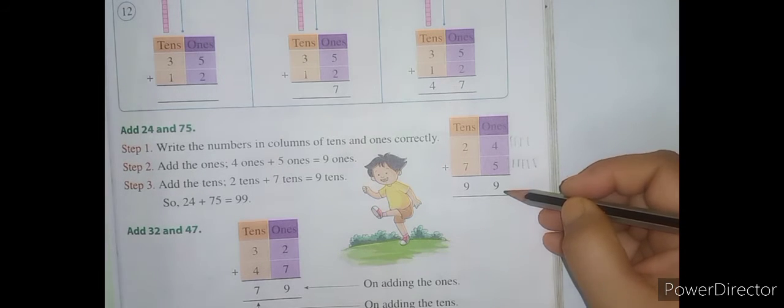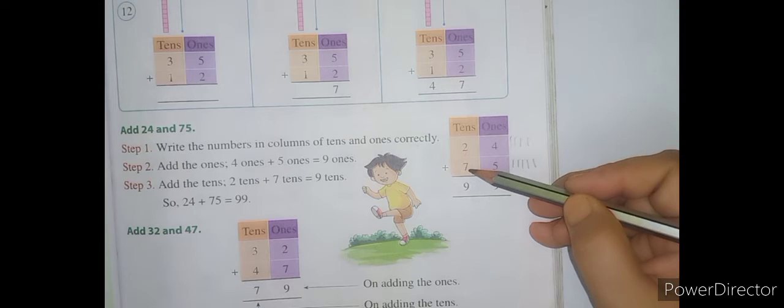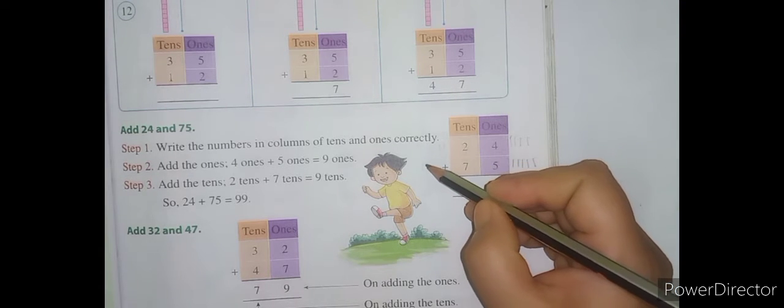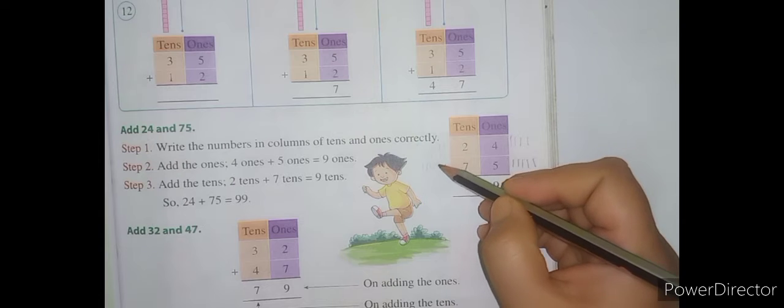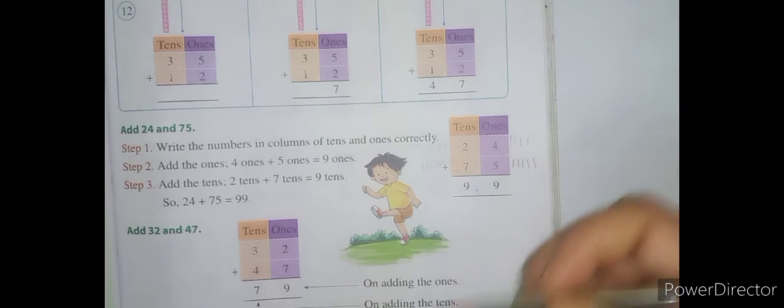Okay. Now look here. 2 plus 7. Now you have to draw 2 lines, and here you have to draw 7 lines. 1, 2, 3, 4, 5, 6, 7, 8, 9. Now you have to write 9 here.